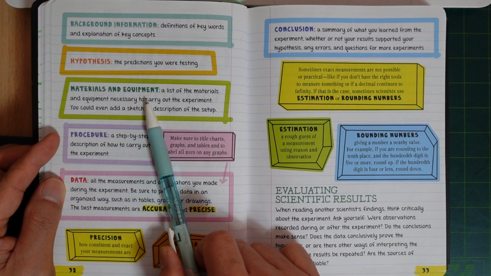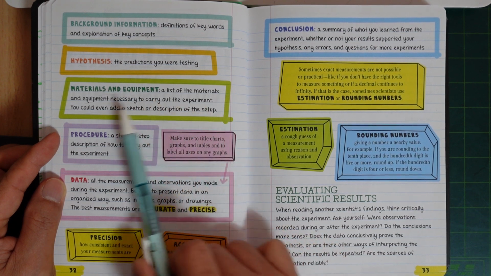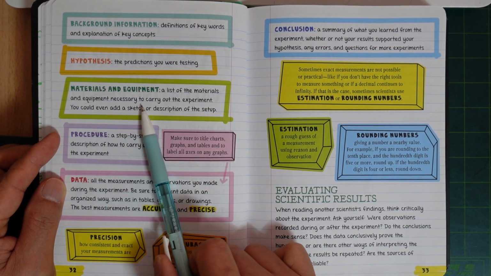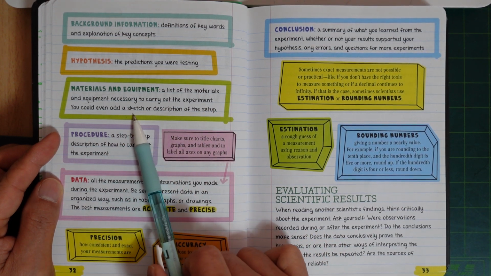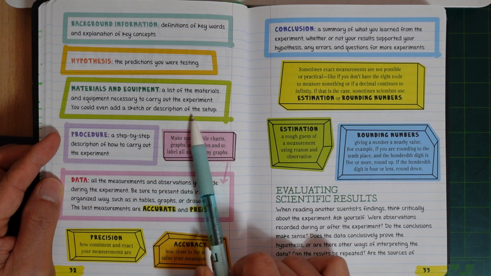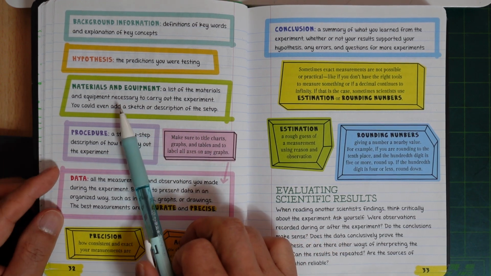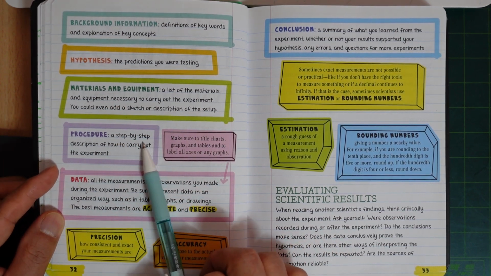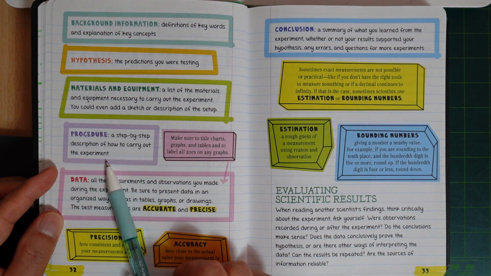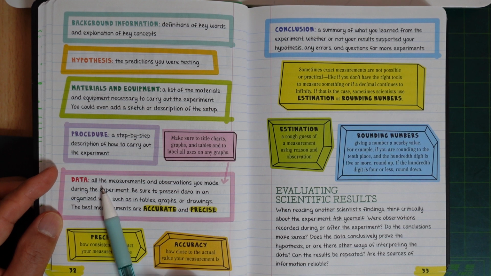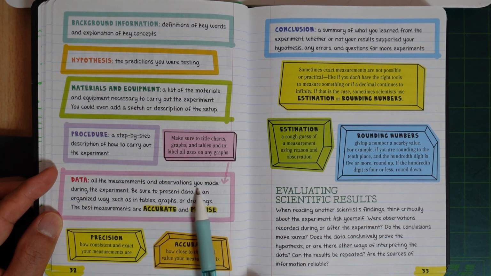Materials and equipment. A list of the materials and equipment necessary to carry out the experiment. You could even add a sketch or description of the setup. Procedure. A step-by-step description of how to carry out the experiment. Data. All the measurements and observations you made during the experiment.